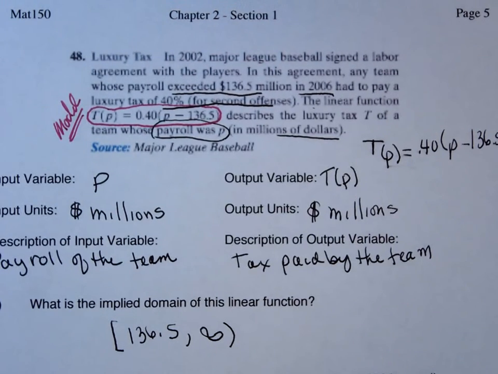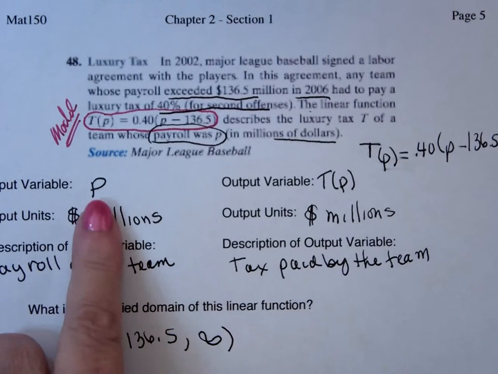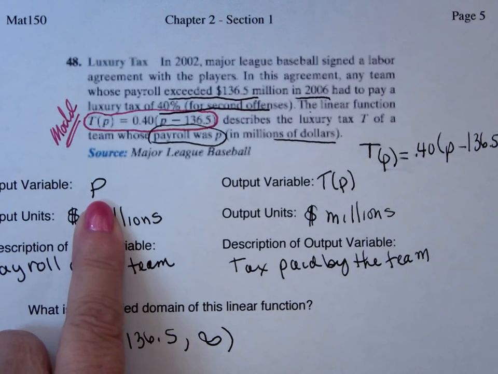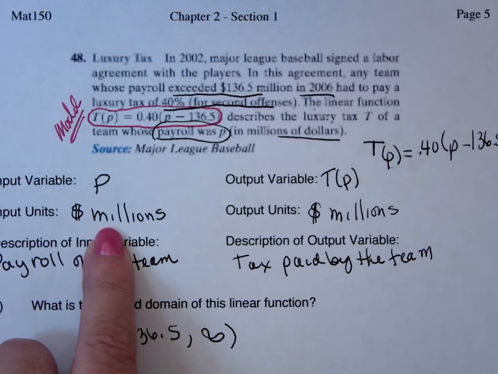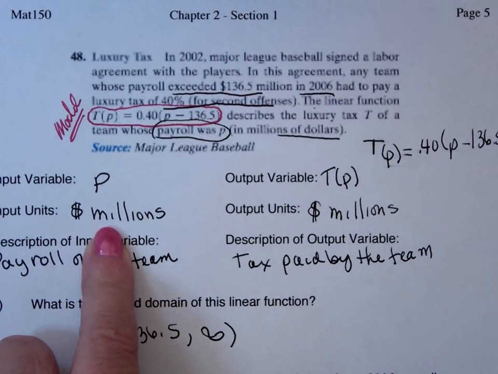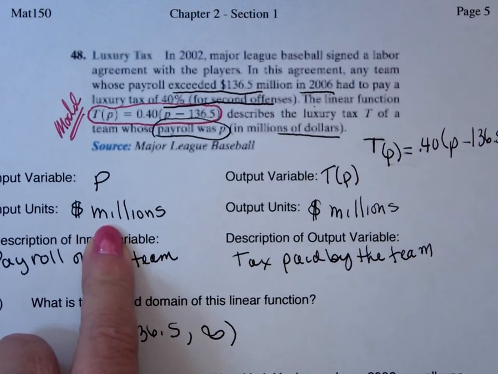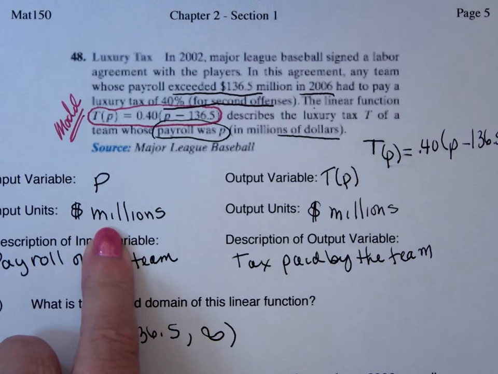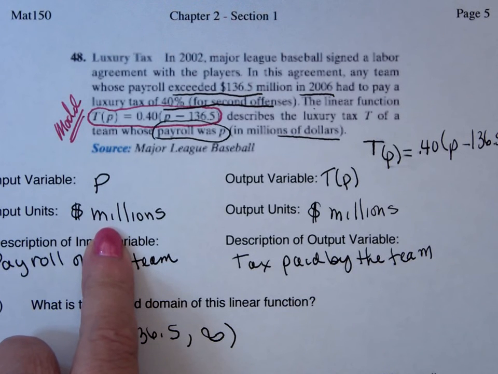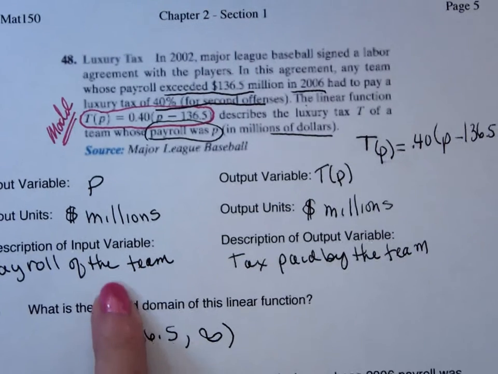We found out that the input variable was P, that stood for payroll, and the units was in millions of dollars. And the output was T of P, that's your Y value. If I'm working with my calculator, by the way, it's all X or Y. X is always the input, Y is always the output. So I change everything to X and Y. And the output units is also in millions of dollars.